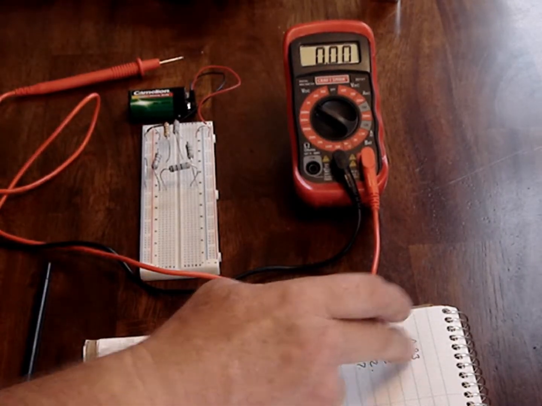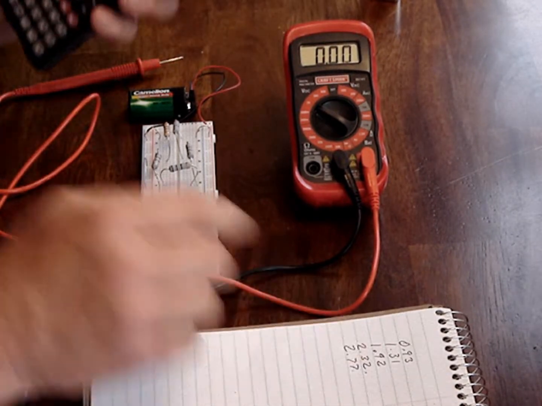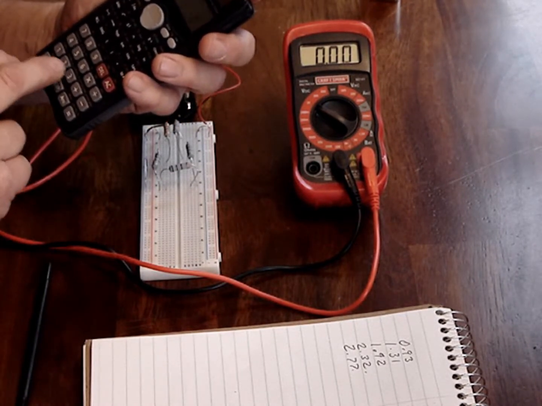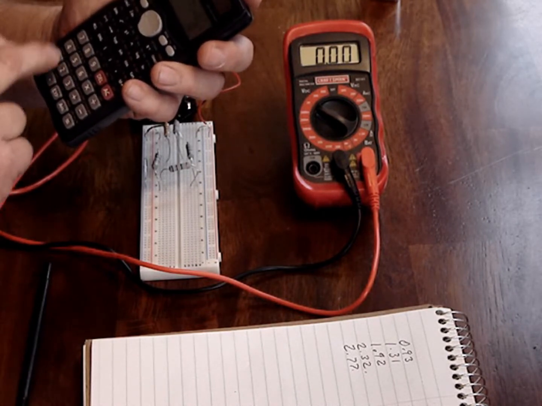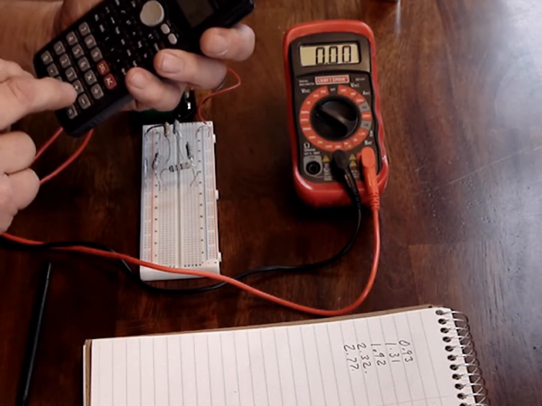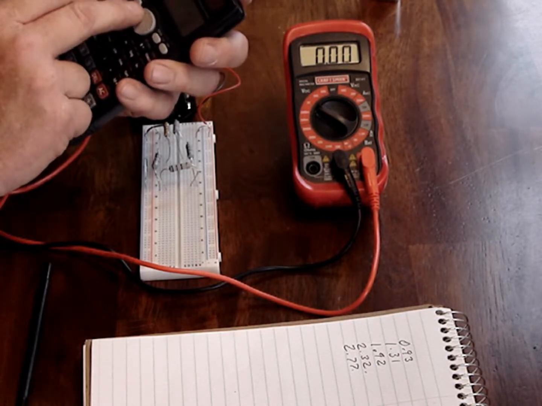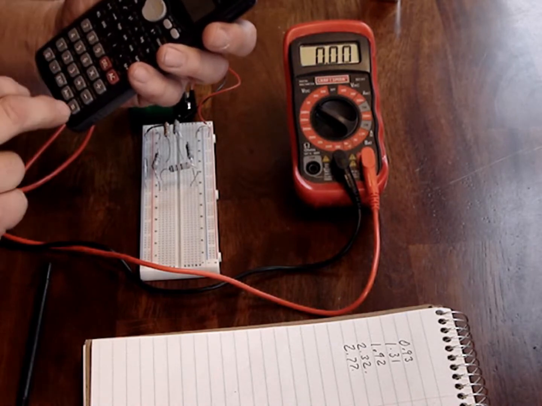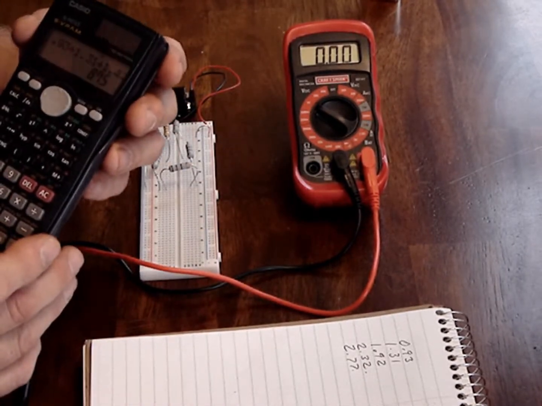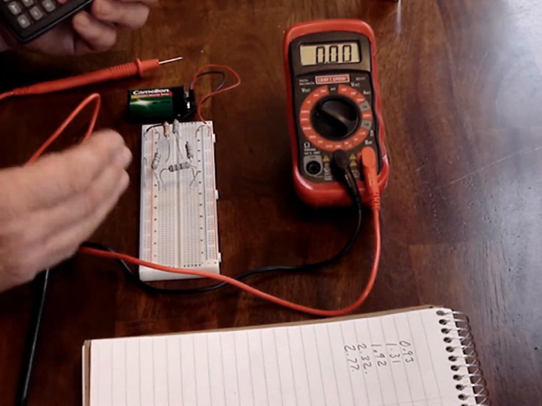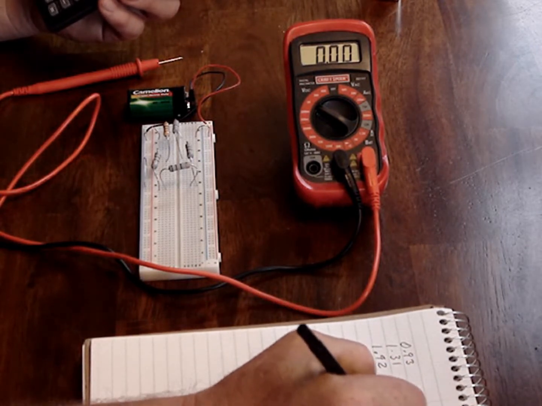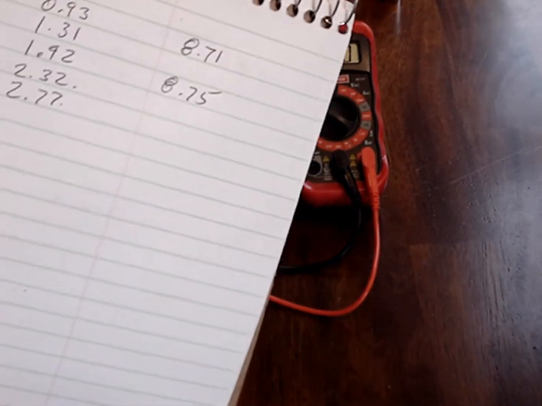Now, if Kirchhoff's correct, if I add all these voltages together, it should be very close to the 8.71 volts. So I will take 0.93 plus 1.31 plus 1.42 plus 2.32 plus 2.77. What I have here is 8.75 volts. Probably this is a little higher because as I'm taking my measurement, the voltage across the battery is becoming lower, but 8.75 volts. As you can see, they are very close.